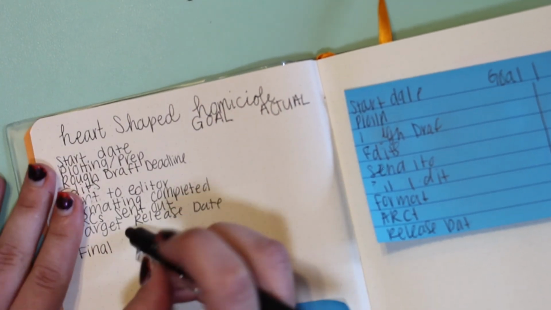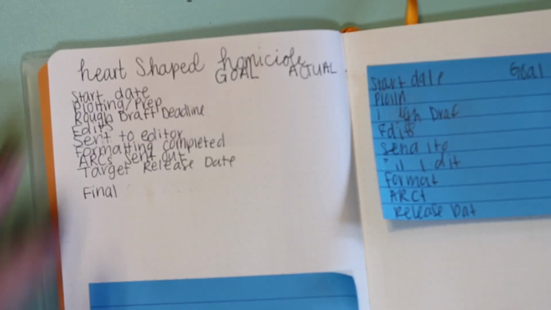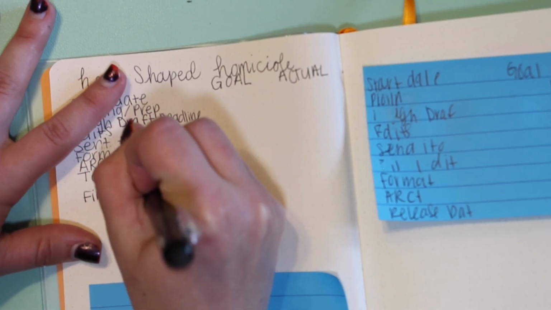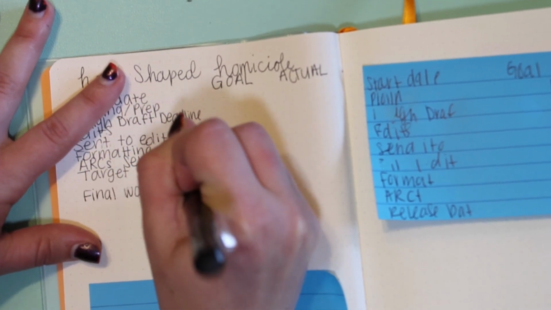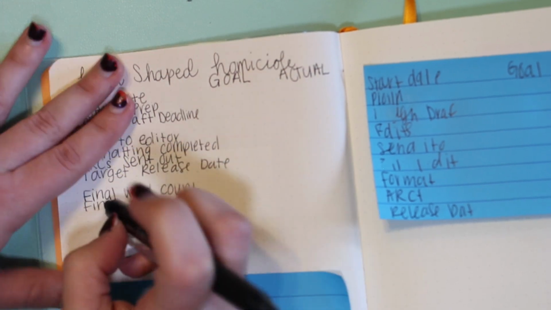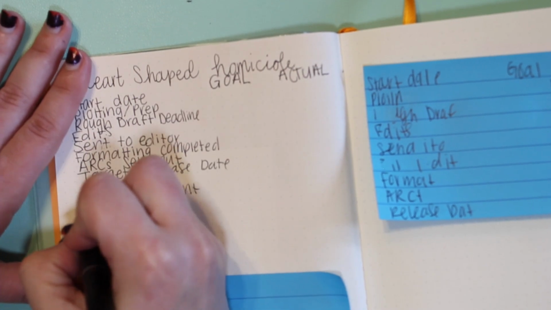Okay, this paper doesn't work very well with these friction pens.